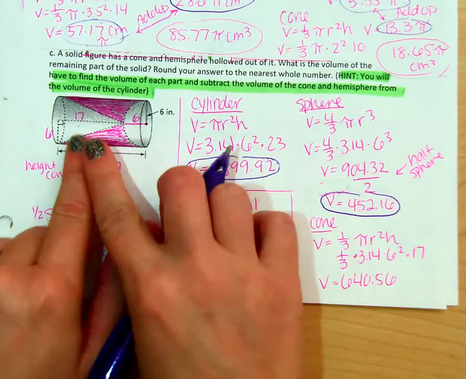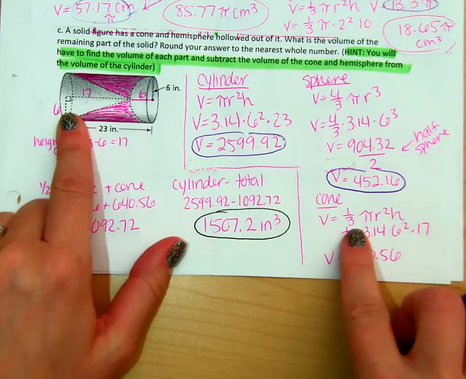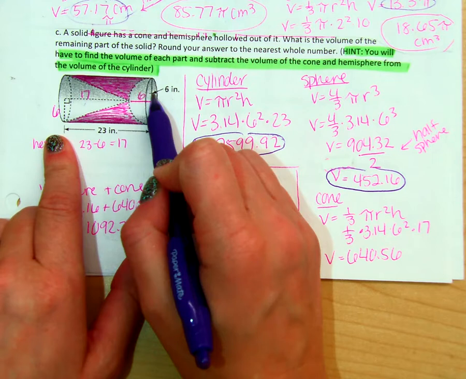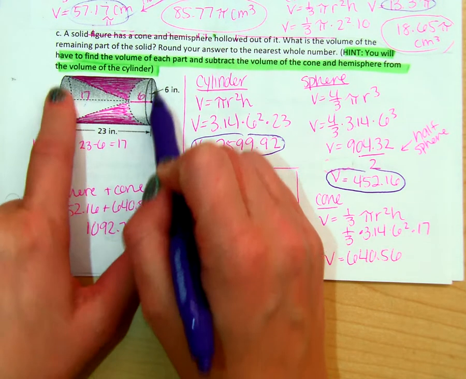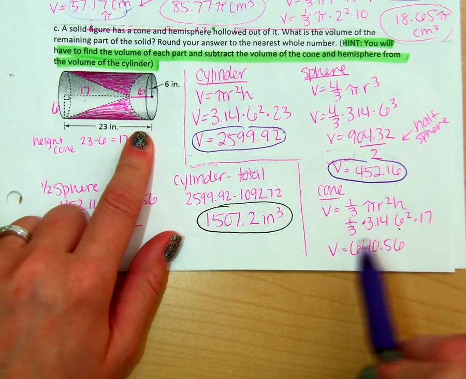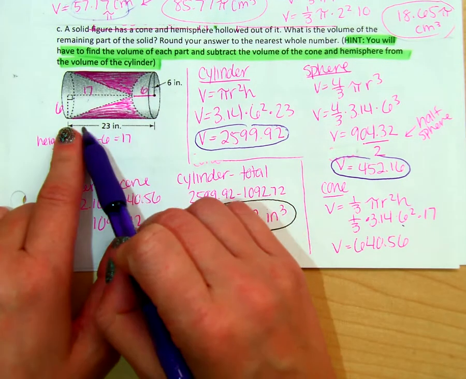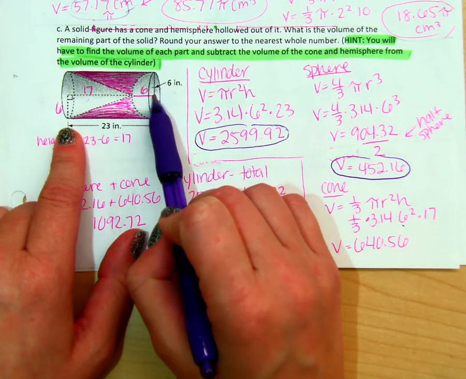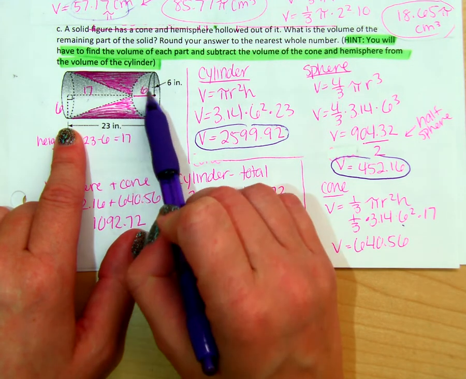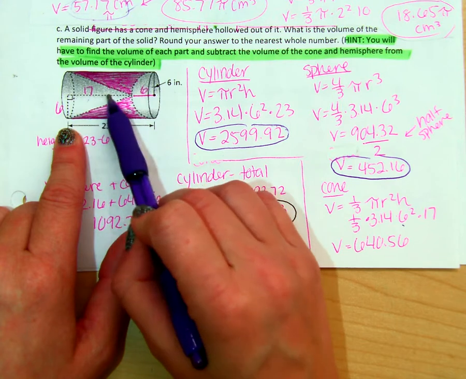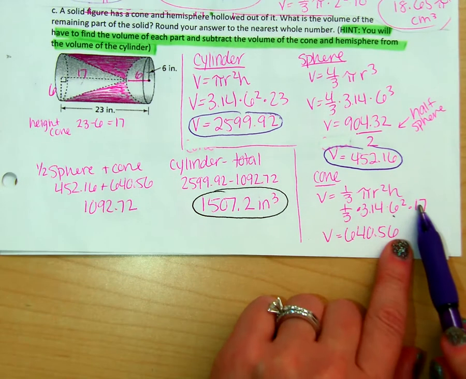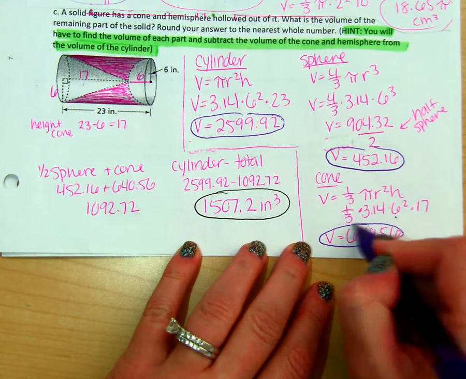Now we need to find our cone. Our cone is inside here. We have 3.14 for pi, 6 for the radius. It's the same radius. Okay, that length is not changing. So our radius is 6. We have to find the height of the cone. If this is the height of the cylinder, our radius is this way and that way. Okay, so 23 minus 6 gives you a height of 17. And I think that was a really hard part of this, to find the height of the cone. So now you can find the volume of the cone.